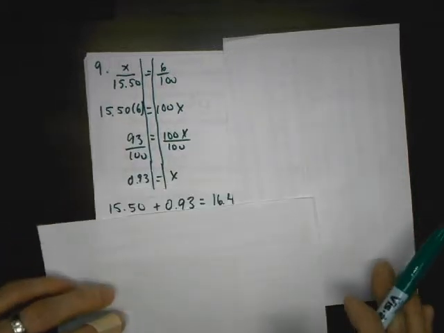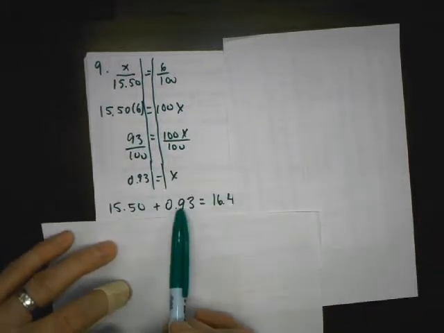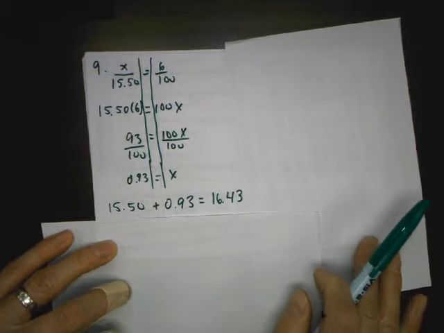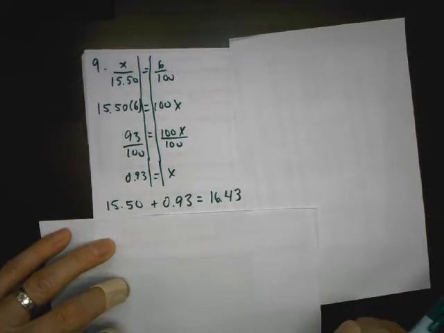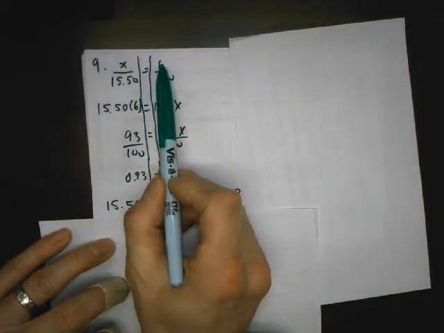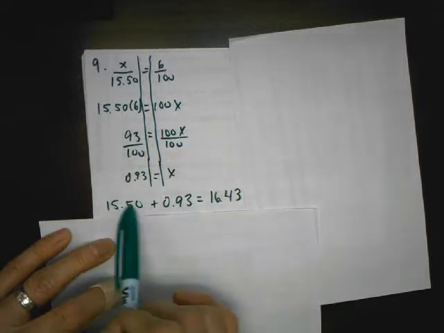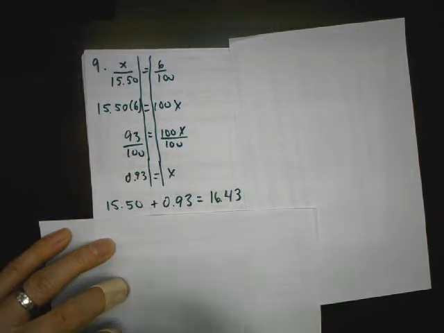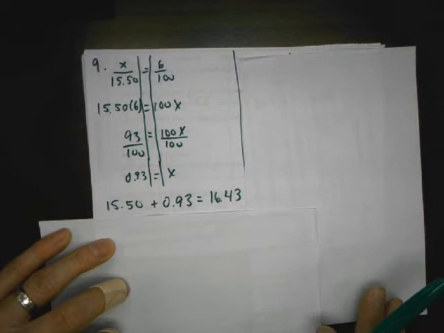Now I got to add that back on to 1550 because you're not just paying tax, you're paying 1550 plus the tax. Okay? Now another option is just to find 106% of that and you'd be done. You wouldn't have to do this last step. So whatever you prefer, go ahead and do it that way.